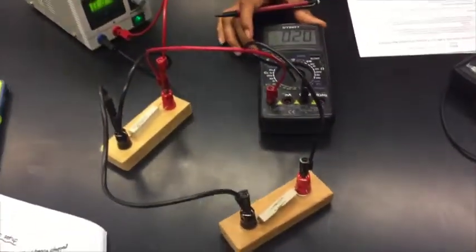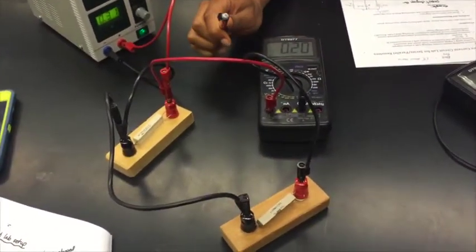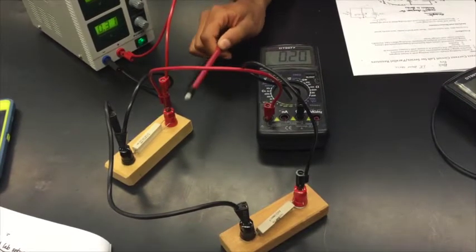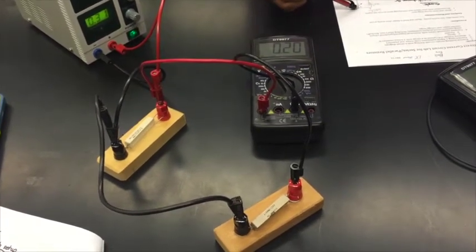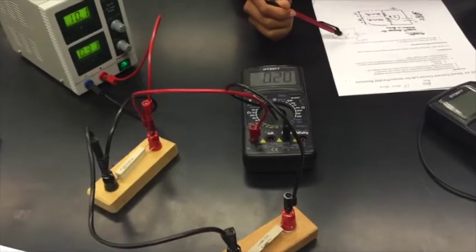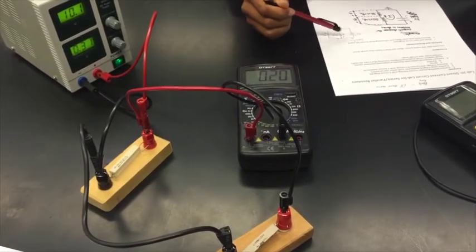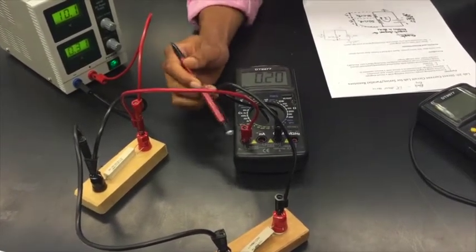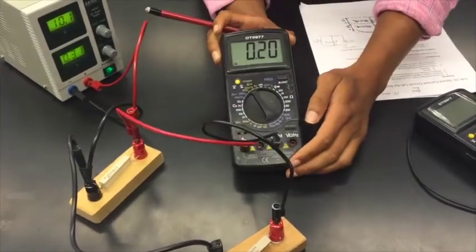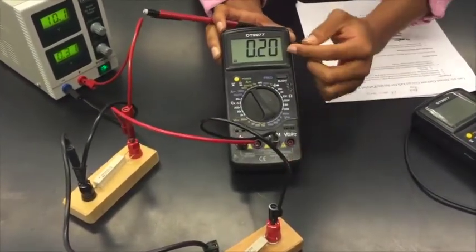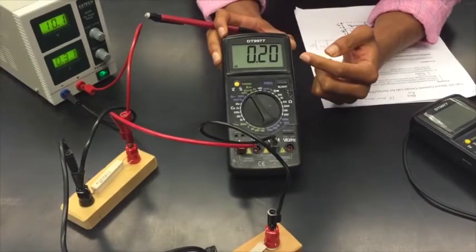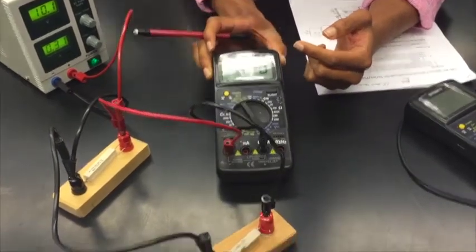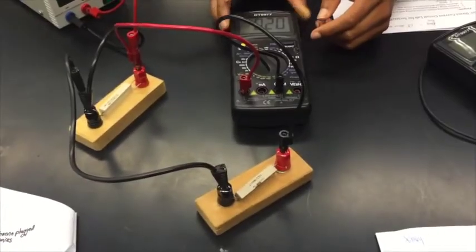So now we switched where the ammeter is reading. So we're getting the current between the junction of the resistor 1. And so now we're getting a reading of 0.20 amps for the current at this part. Is this resistor 1? It is now.